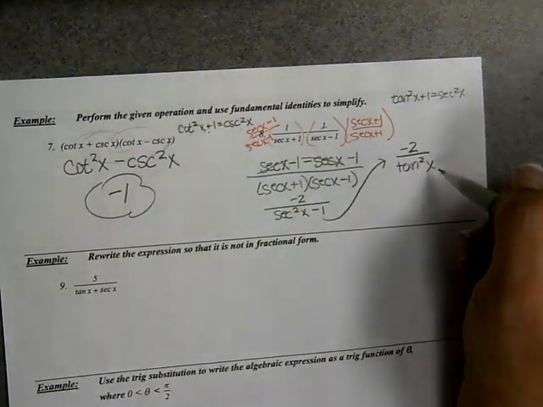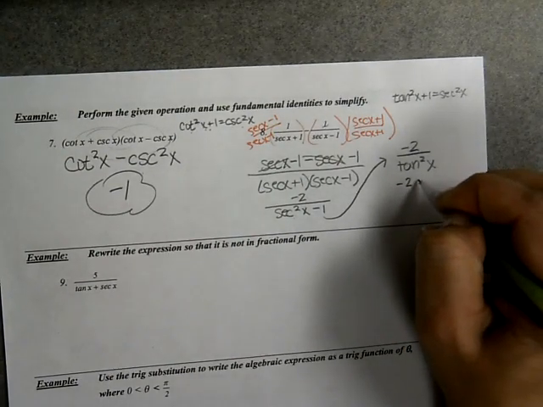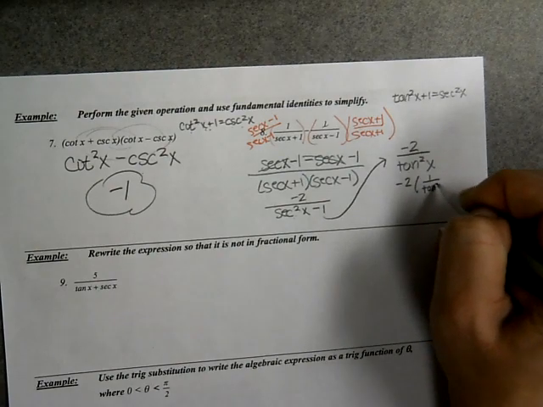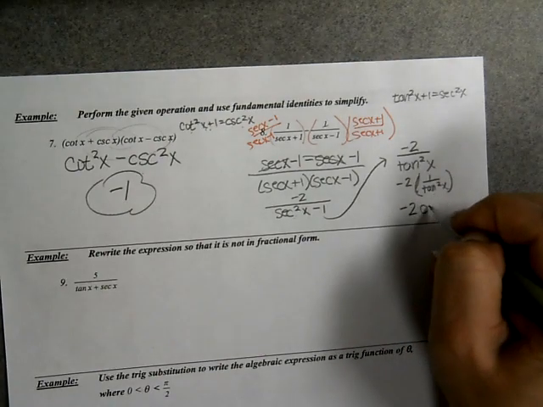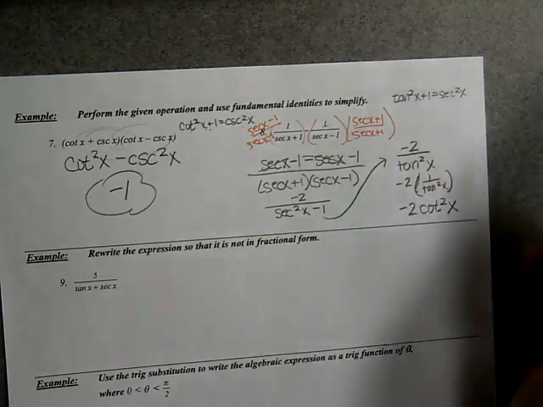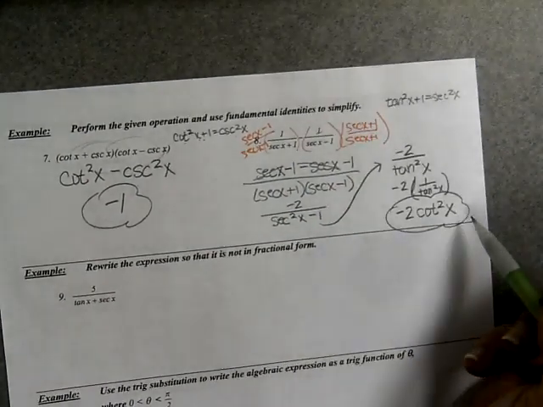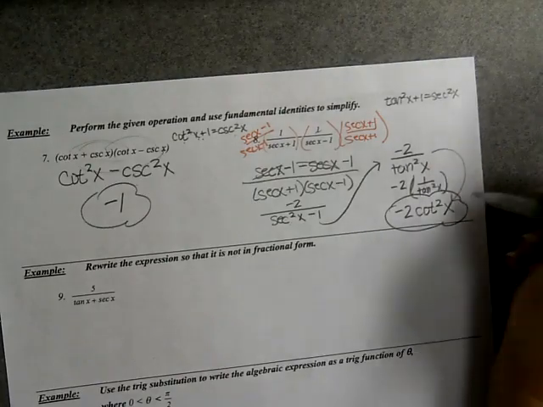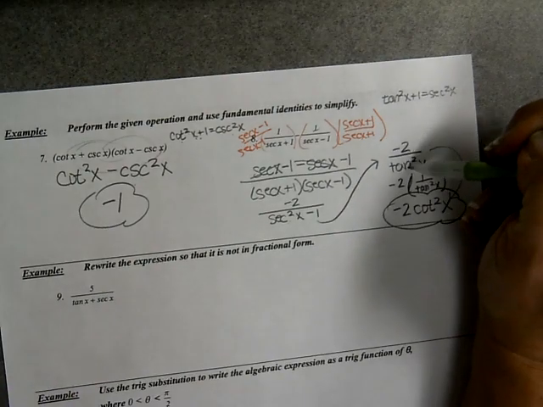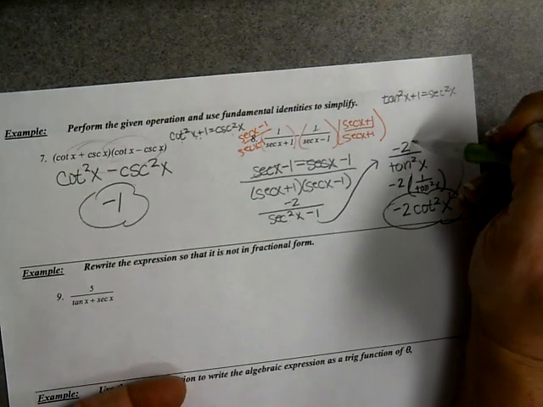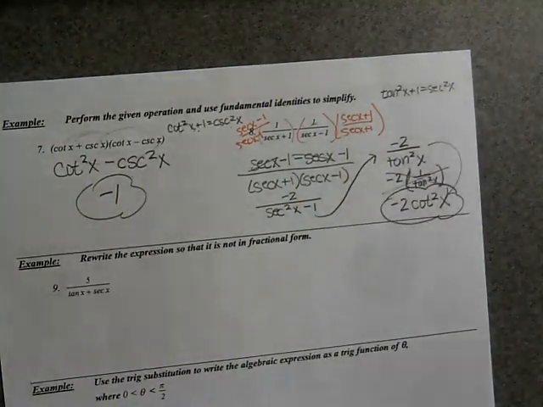And essentially what this is, and again, I wouldn't need to see this step, but this is the same as -2 times 1 over the tangent squared x. And what is 1 over the tangent squared x? Well, that's just cotangent squared x. And so that would be my simplified form, -2 times cotangent squared x. And again, you can jump right from here to here with those reciprocal identities. I'm totally okay if you have one of them in the denominator to put it in the numerator using the reciprocal identity and vice versa. I don't need to see that step unless you find it helpful.